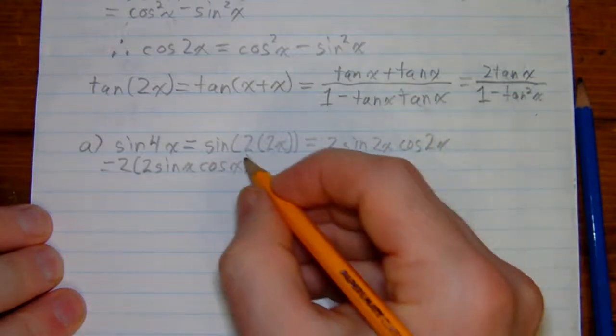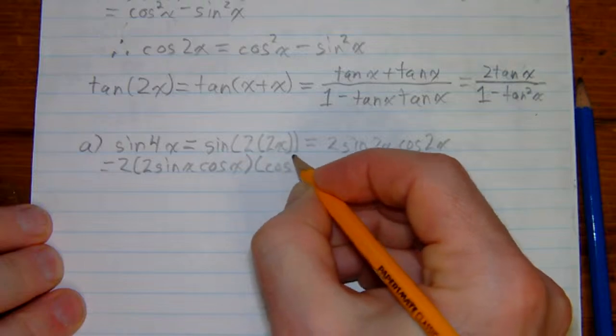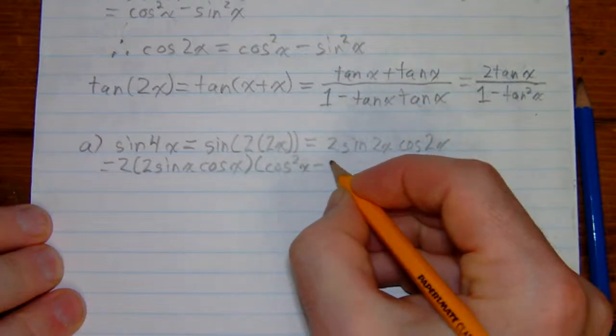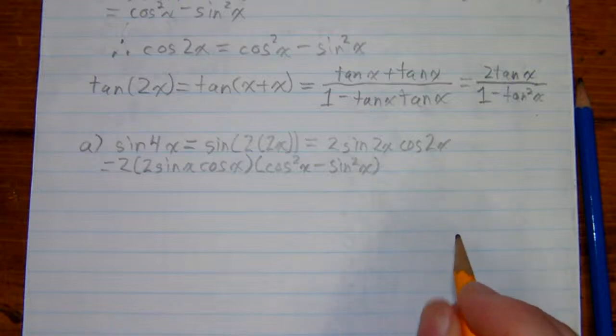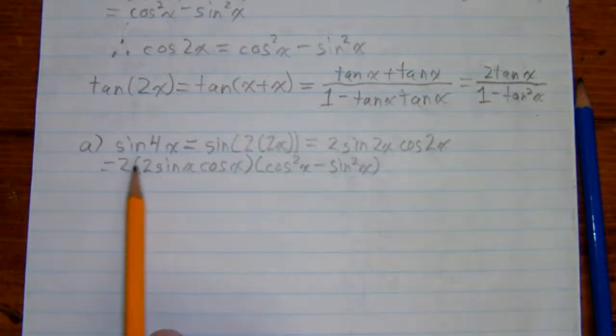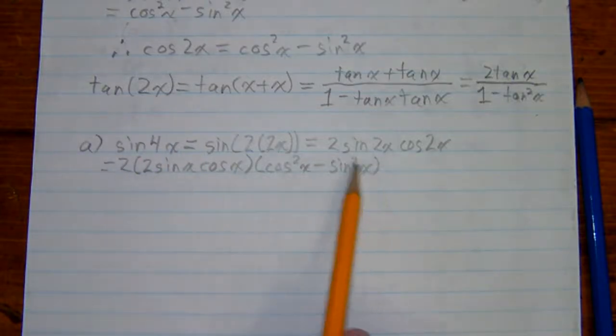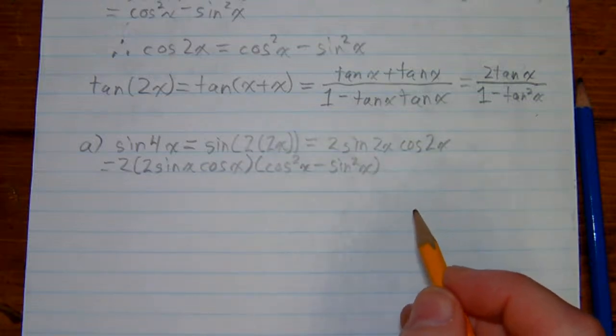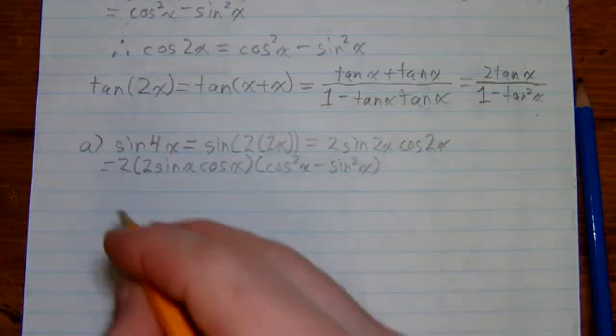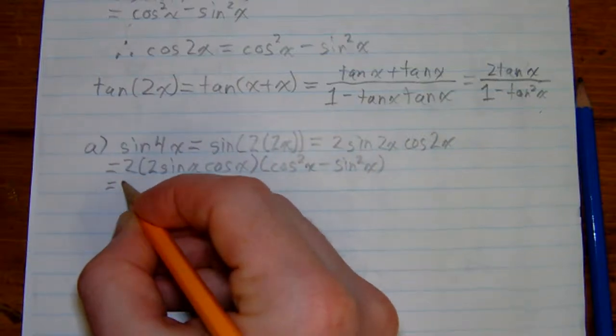And cos 2x, we also have a formula for, which is cos squared x minus sine squared x. So now we've taken sine 4x and we've transformed it into something that is just in terms of sine x and cos x. And so from here we can finish the simplification.